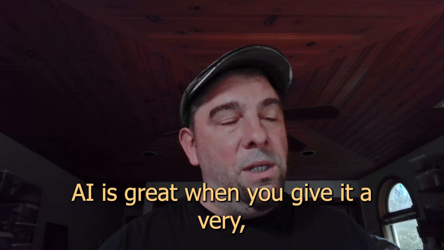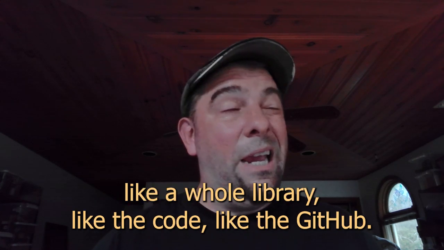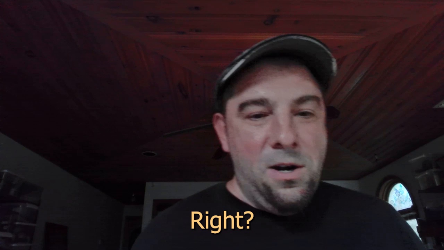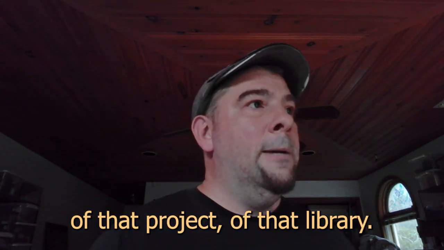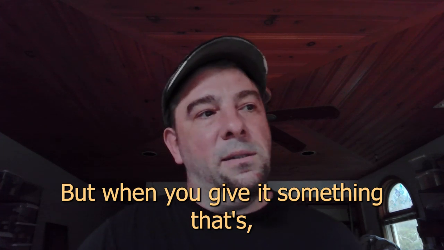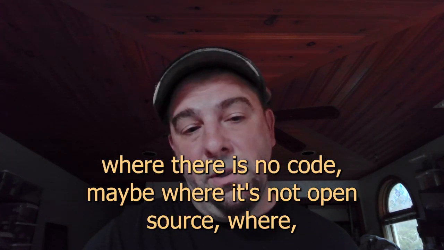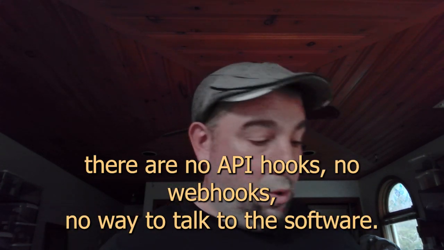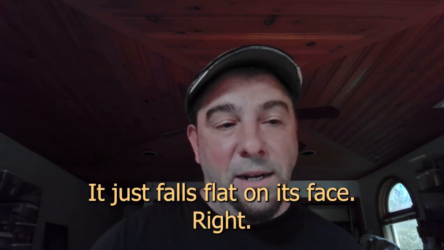AI is great when you give it a very rich set of details, like a whole library, like the code, like the GitHub, right? Because then it understands how to speak the language of that project, of that library. But when you give it something where there is no code, maybe where it's not open source, where there are no API hooks, no web hooks, no way to talk to the software, it just falls flat on its face, right?